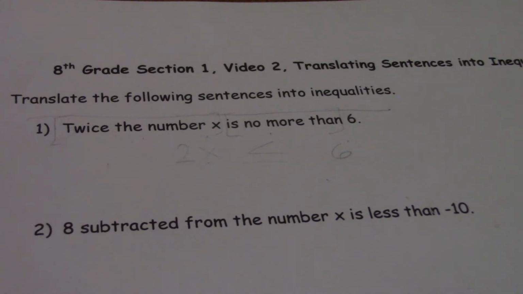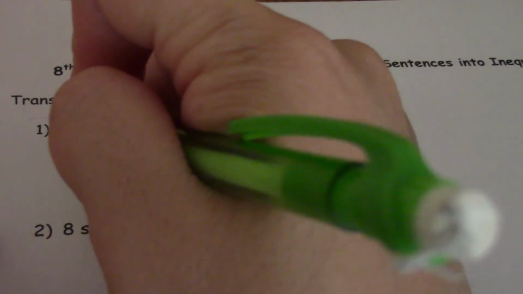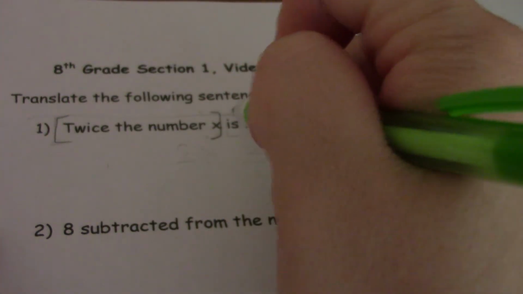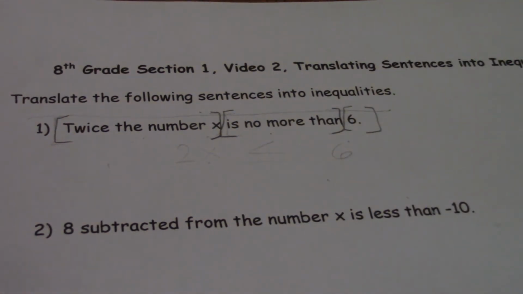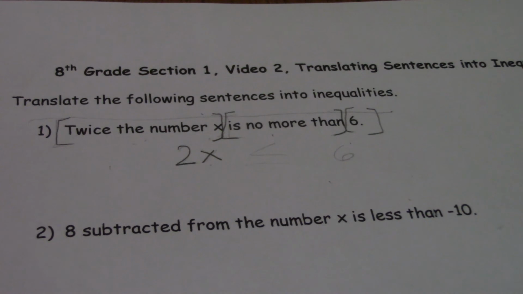So let's look at the first example. Twice the number x is no more than 6. When I get a sentence, I like to break it up into chunks. So twice the number x is one chunk, is no more than is another chunk, and 6 is its own chunk. Now I like to look at each piece at a time. So let's look at twice the number x first. Twice the number x is just the same as 2x. When you see twice the number of something, you should think, oh, multiply by 2. So twice the number x is just going to be 2x.